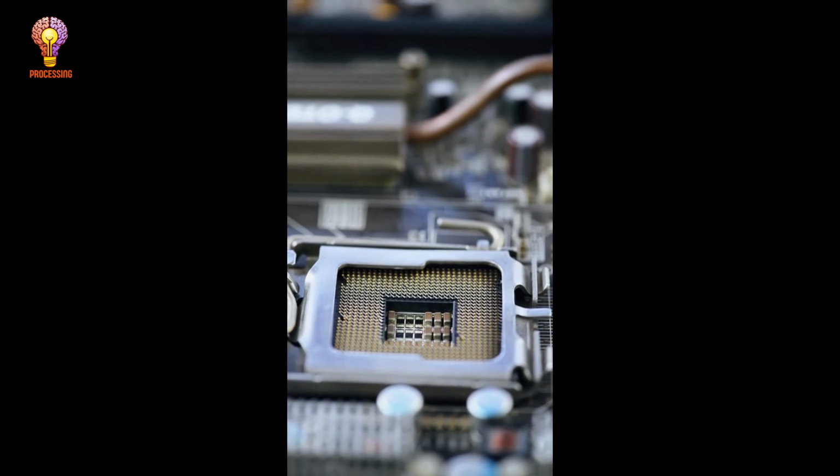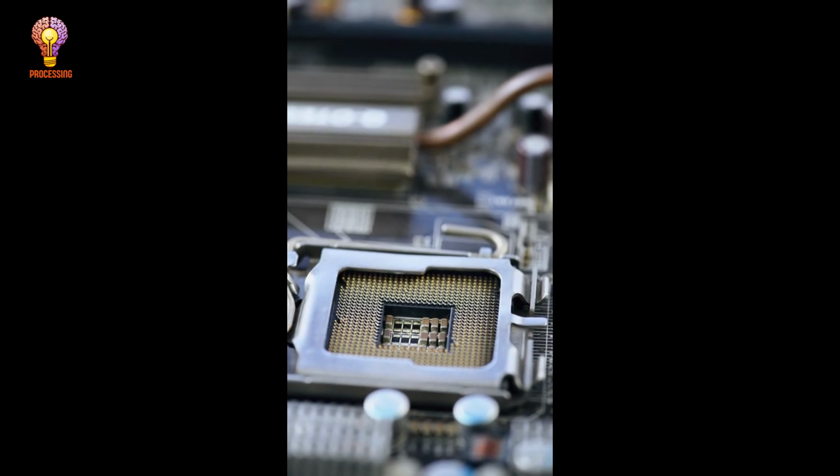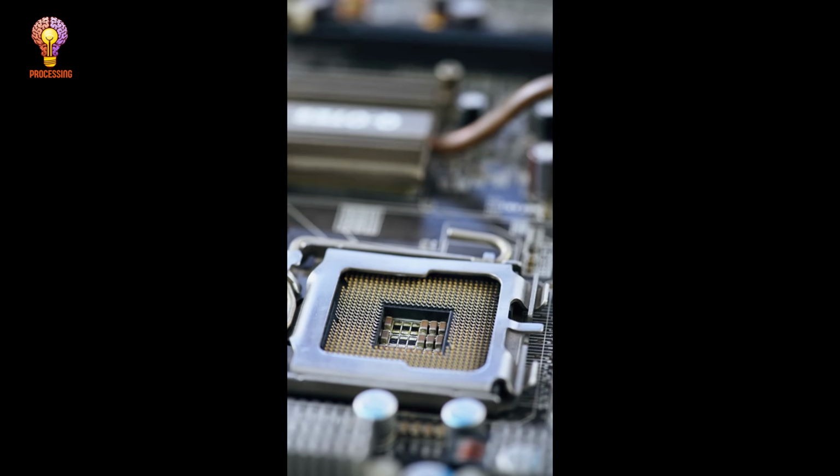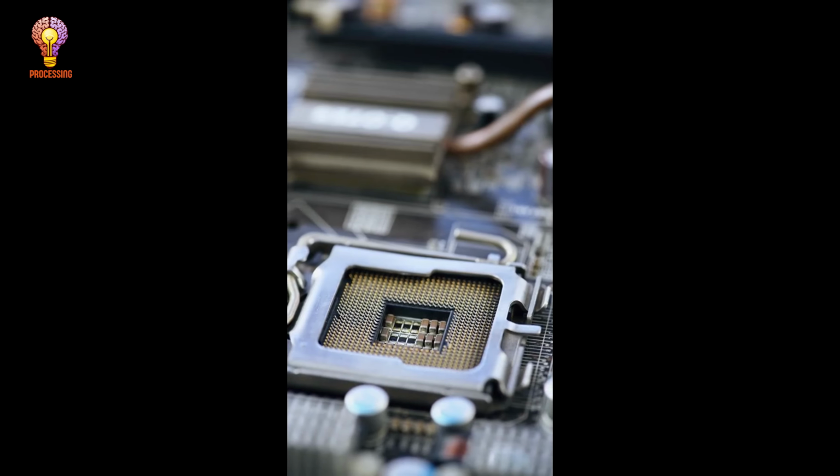D. Cooling system manufacturing. Copper heat pipes and vapor chambers transfer heat away from the CPU and GPU. High-end gaming laptops use liquid metal thermal compounds for better conductivity.